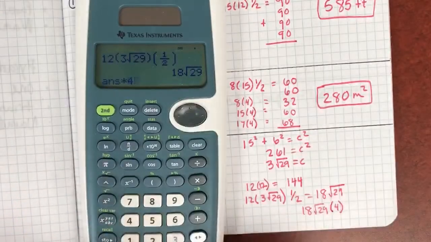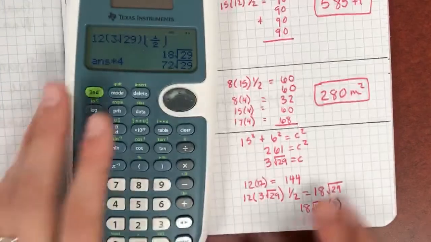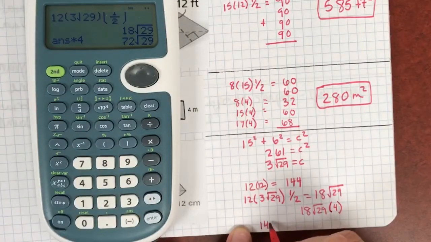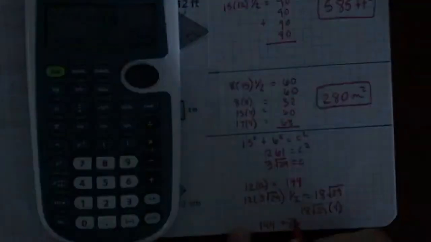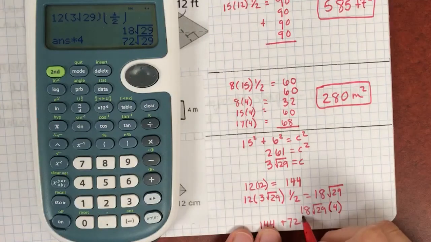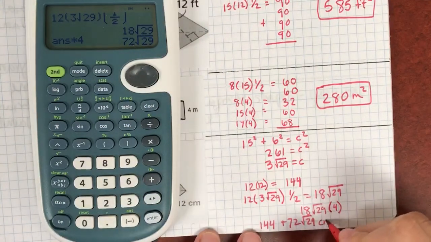We multiply that by 4 and we get 72. So our exact answer would be 144 plus 72 square roots of 29, and we're at centimeters squared.